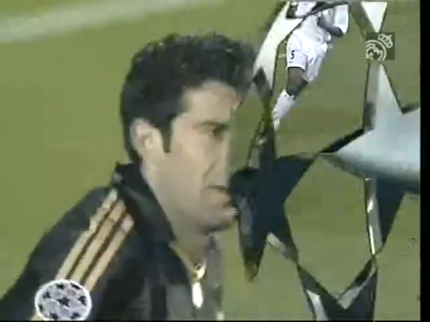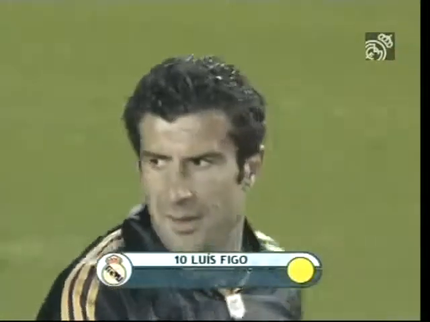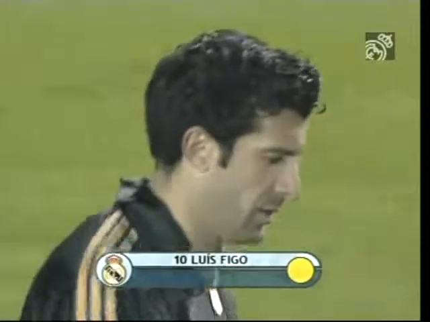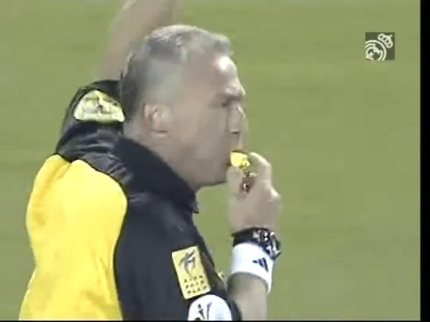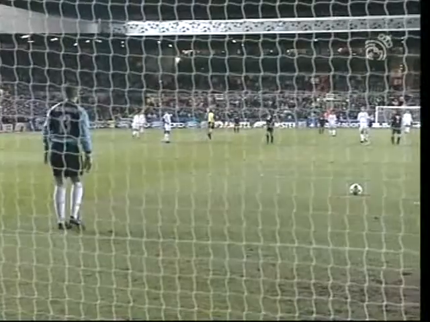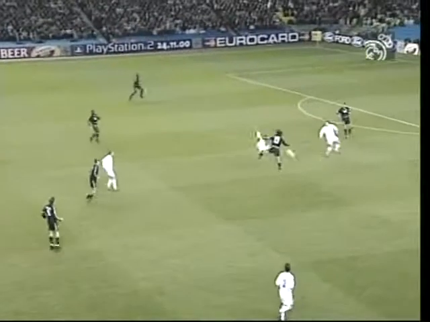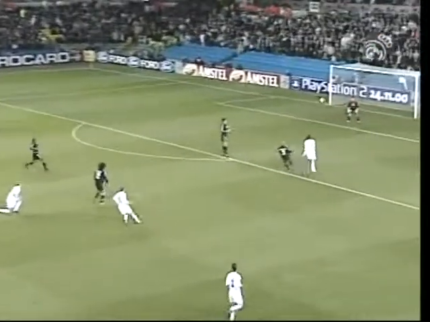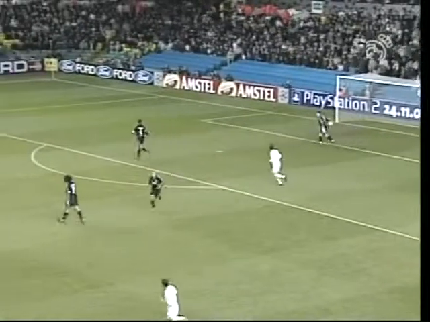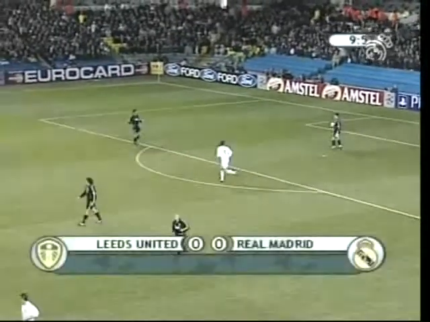Yeah, I think it's obviously been given for a dive there by Luis Figo. I think there was a small amount of contact from Jonathan Woodgate, maybe not a penalty, but a slightly harsh yellow card from the referee there. Young Paul Robinson with the clearance. Played through, looking for Viduka, and it's a good header back by Roberto Carlos.